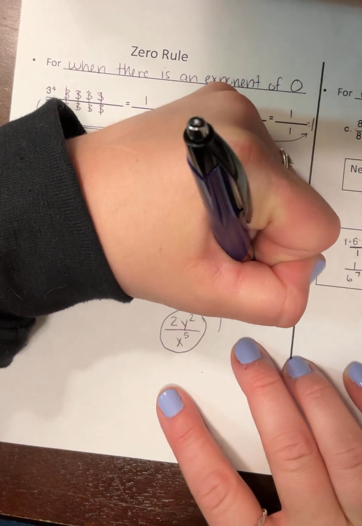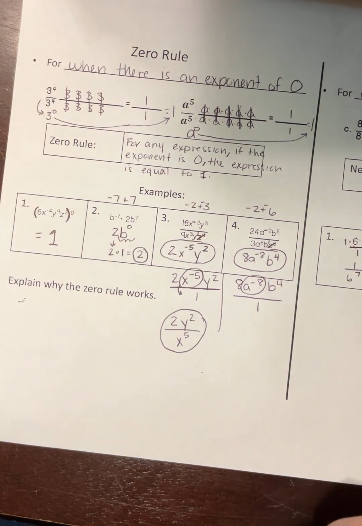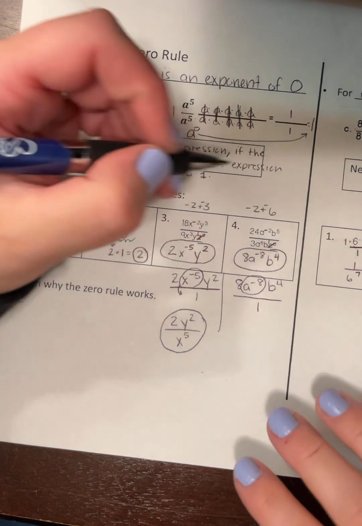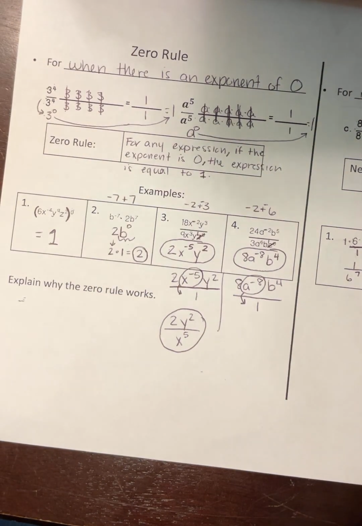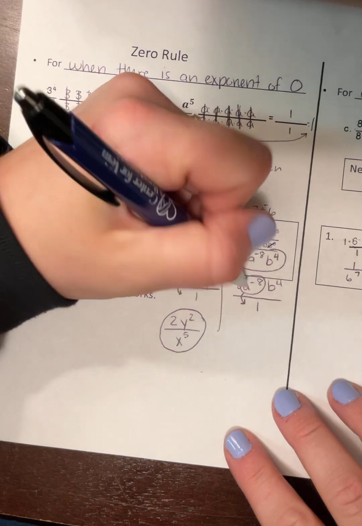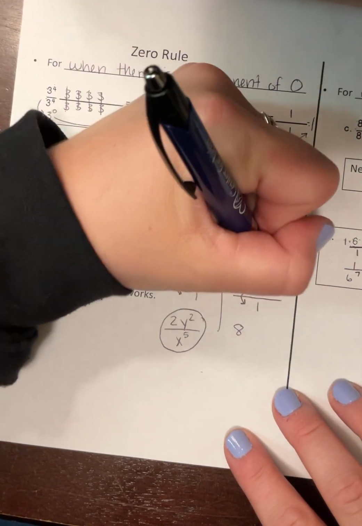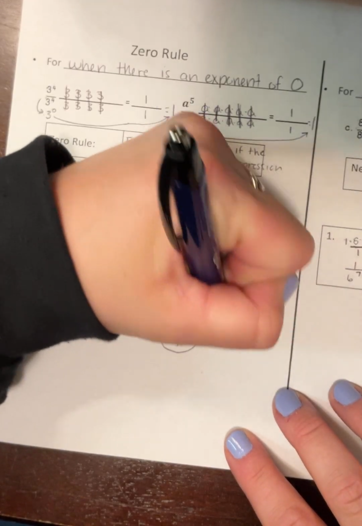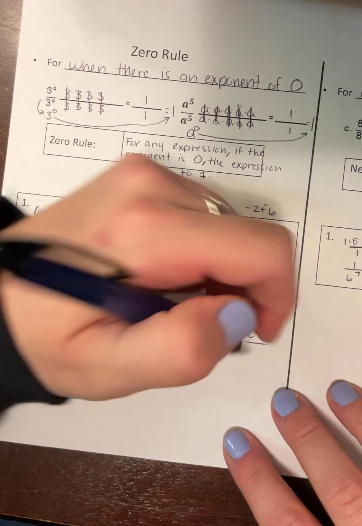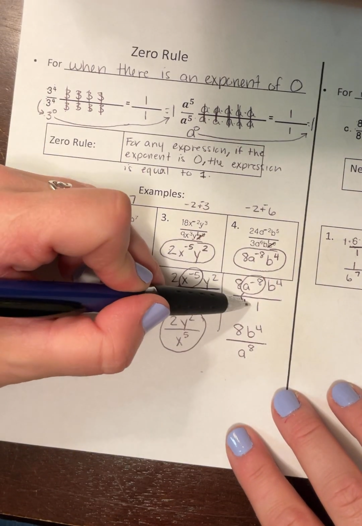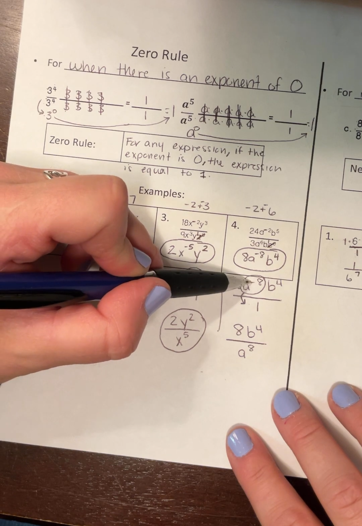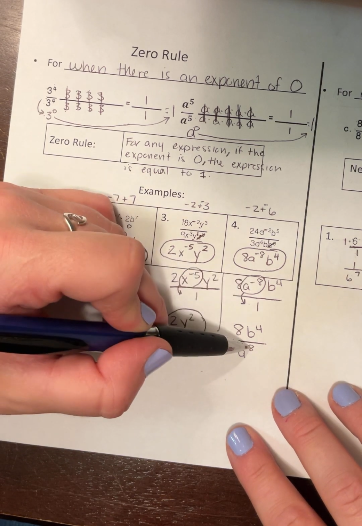I know that this is all based on fractions, so I'm going to make it a fraction by putting a 1 under it. And the only thing that's changing sides is this thing with the negative exponent, a to the negative 8th. So 8 stayed put, b to the 4th stayed put, but a to the negative 8th came to the bottom. And again, the entire purpose of moving it was to change this sign so that negative 8 would be positive 8.